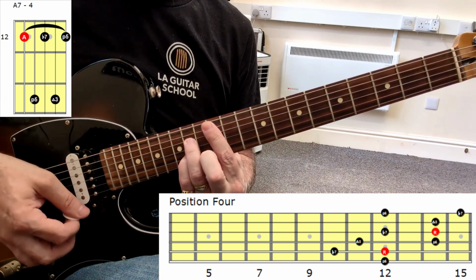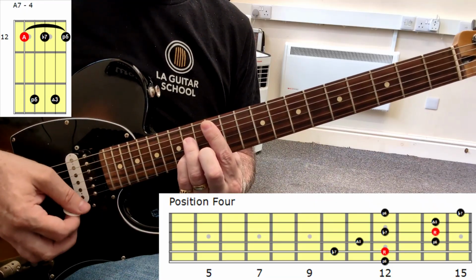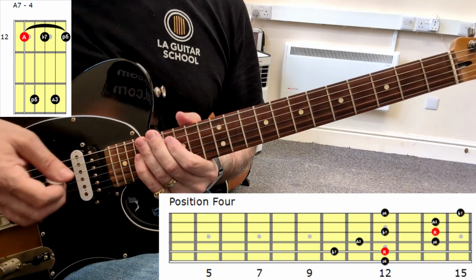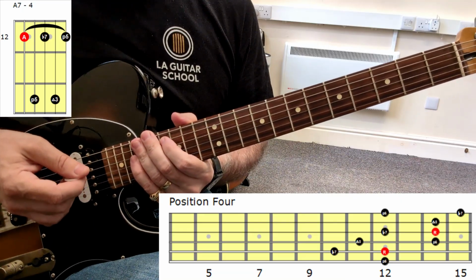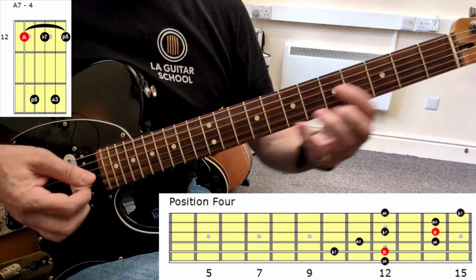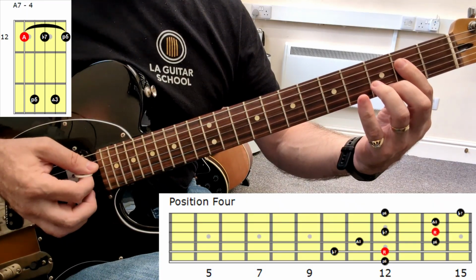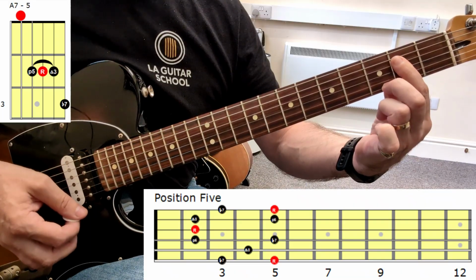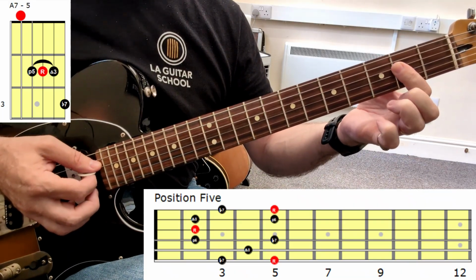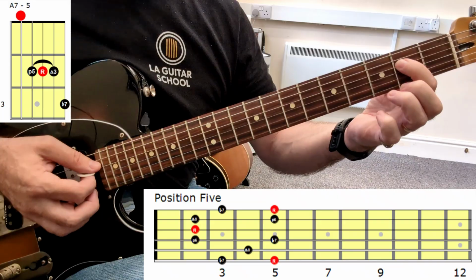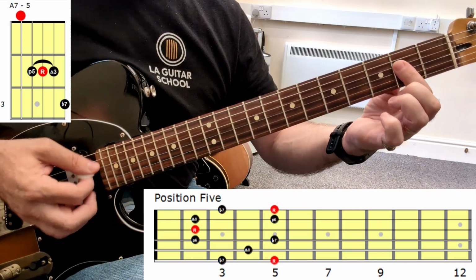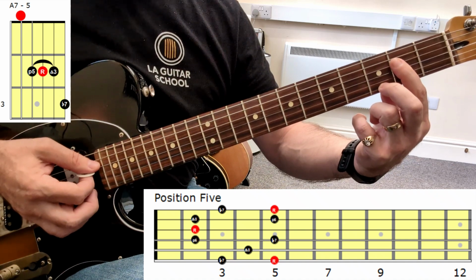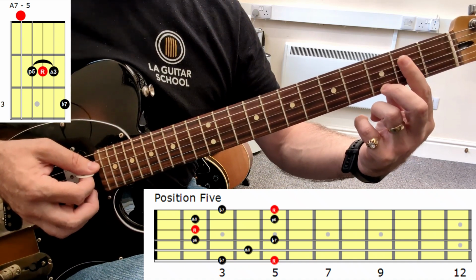Associated dominant 7th chord, which will be A7 on the 12th fret. So we can also then go back down the neck for position 5. So I'm going to use this little A7 chord. I'm flattening my 1st finger across the 2nd fret on the 4th, 3rd, 2nd string, which will be an A. And then we're introducing the 7th note, the dominant 7th, which is on the 3rd fret of the 1st string.